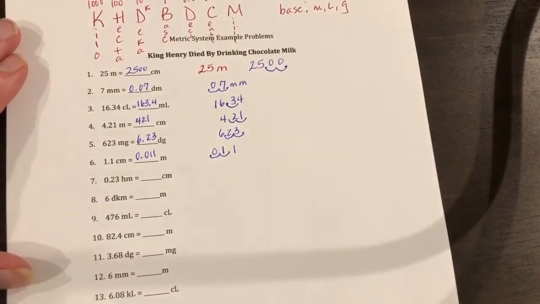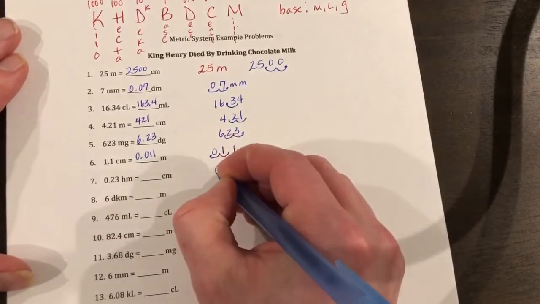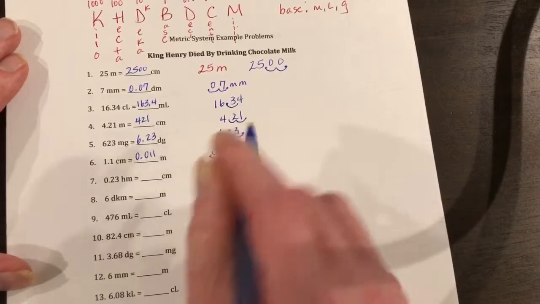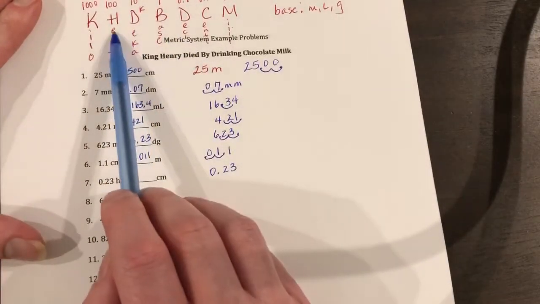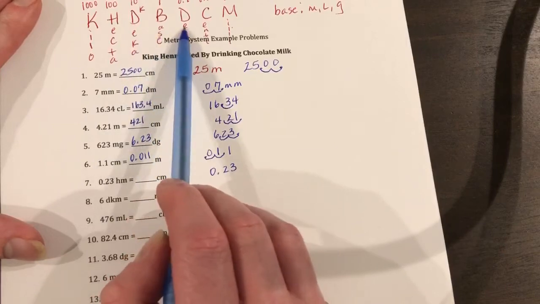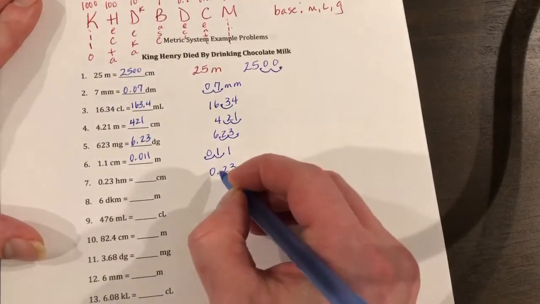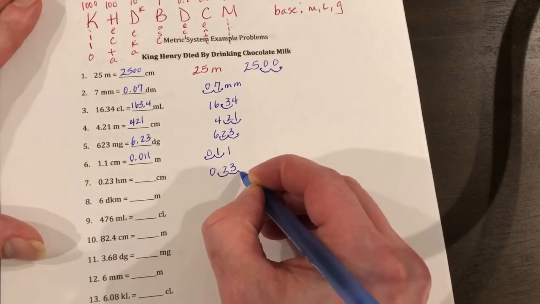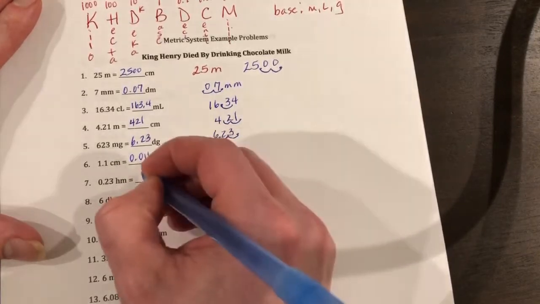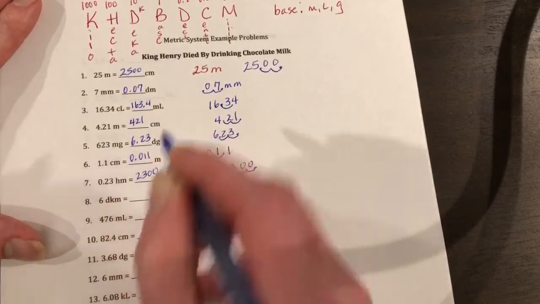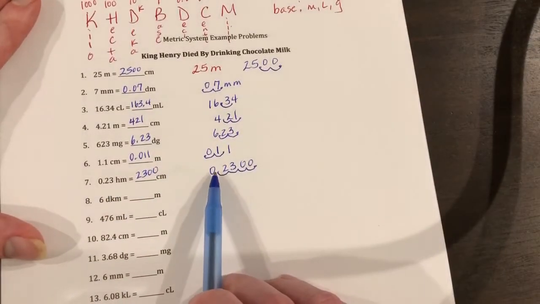0.23 hectometers, and I want to go to centimeters. Okay, so hecta is right here, and I want to go to centimeters. So I move it 1, 2, 3, 4 places to the right. So I get 2,300. Now, some people ask, do I have to write that 0 in front?